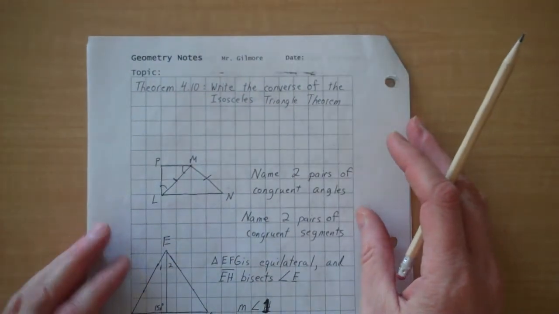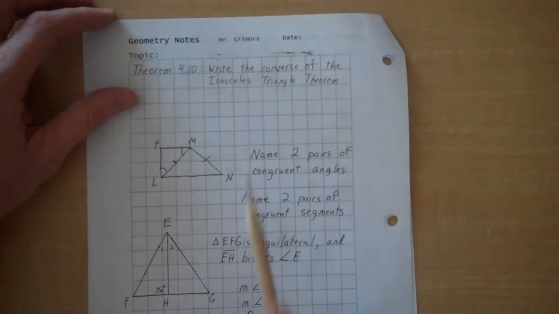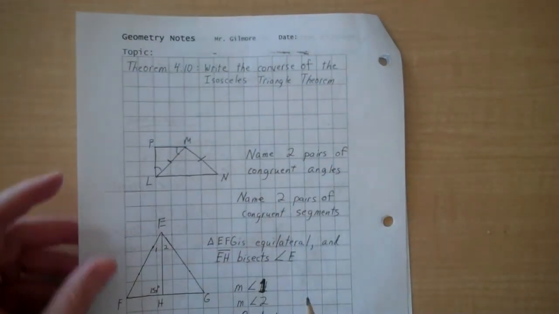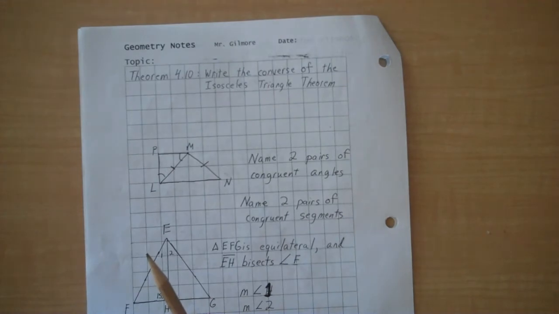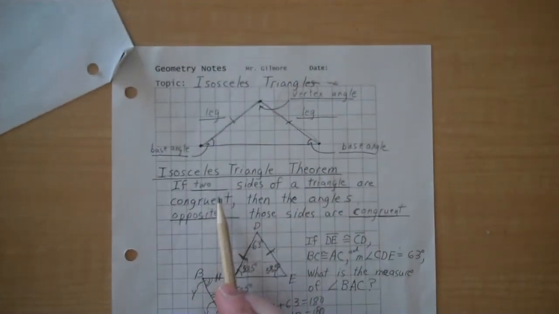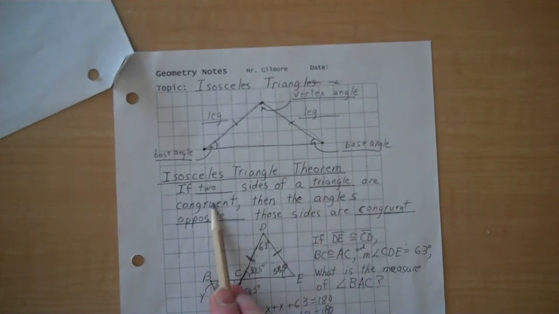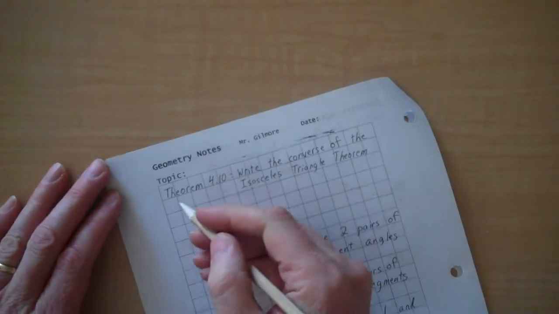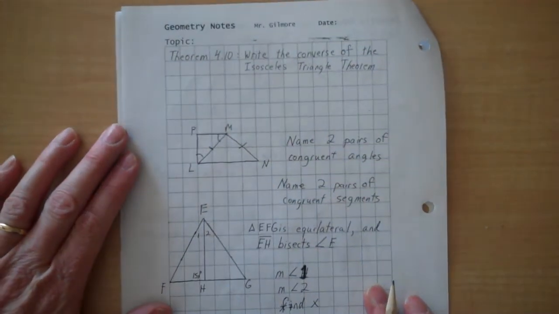Okay, theorem 4.10. I said write the converse of the isosceles triangle theorem. The converse means flip it around. And on this side we said if two sides of a triangle are congruent, then the angles opposite those sides are congruent. So let's write the converse of that.